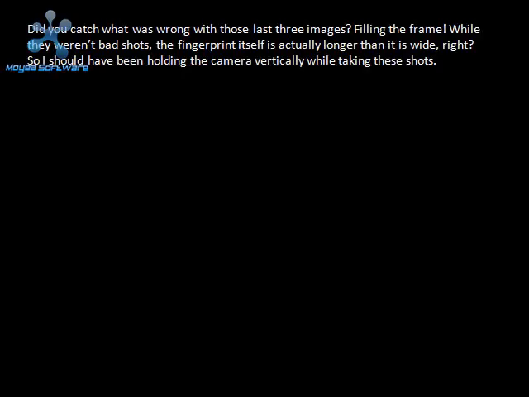So, did any of you catch what was wrong with those last three images? Filling the frame, right? They weren't bad shots, and they were composed pretty tightly, but the fingerprint itself is actually longer than it is wide, right? So I should have been holding the camera vertically while taking those shots. So here's another shot with the camera held appropriately. You can see it fills the frame a whole lot better.